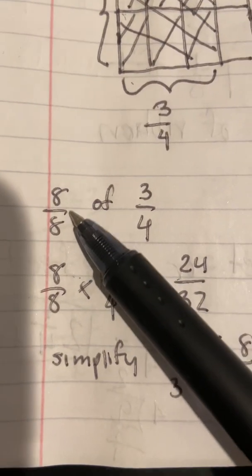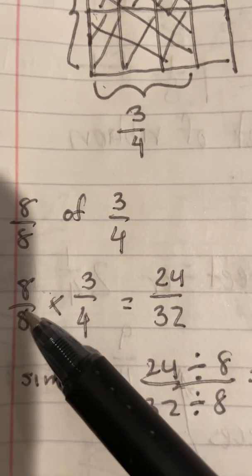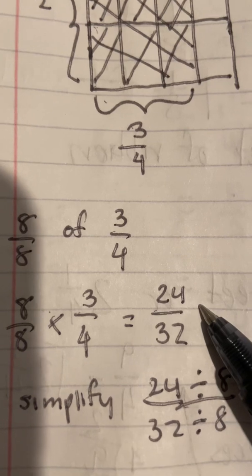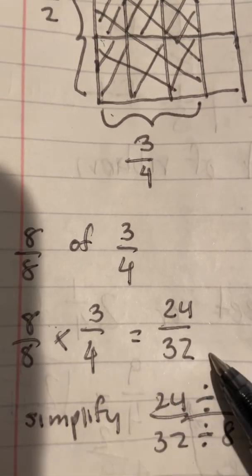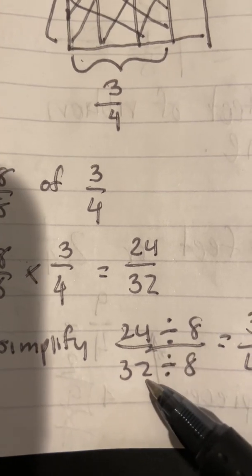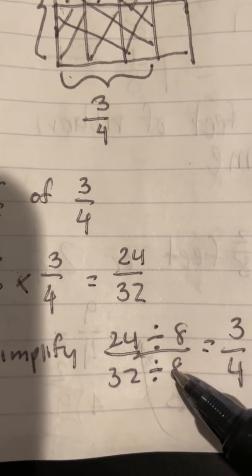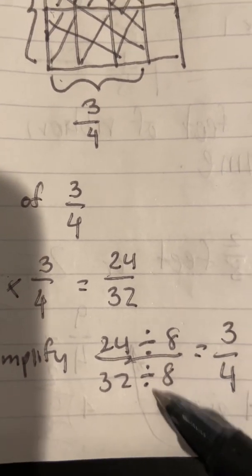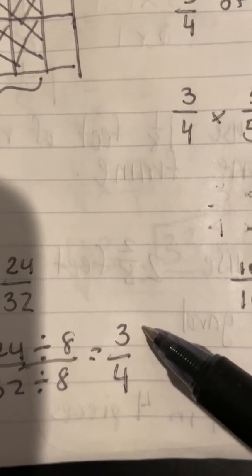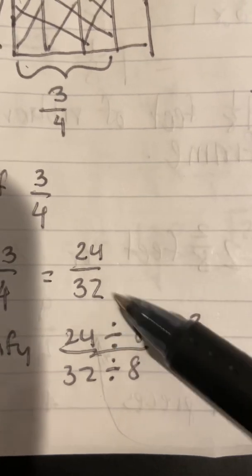Just like this other problem here, 8/8 of 3/4, or 8 over 8 times 3/4. 8 times 3 is 24. 8 times 4 is 32. So when I simplify 24/32, I divide both the denominator and the numerator by 8. So 32 divided by 8 gives me 4. 24 divided by 8 gives me 3. 3/4 is equivalent to 24/32.